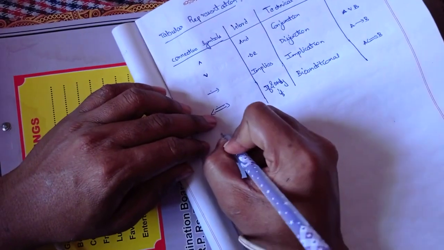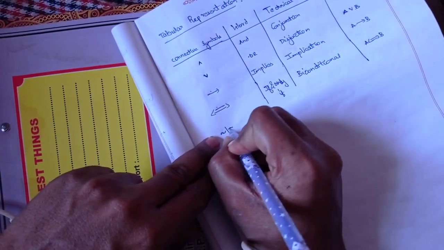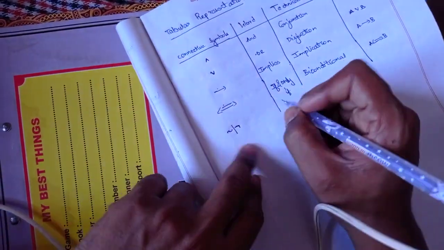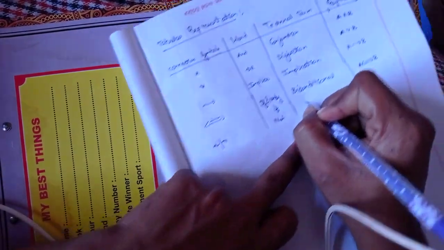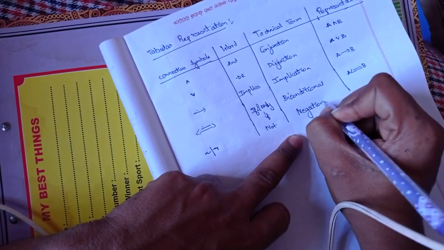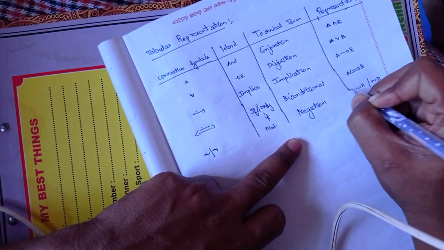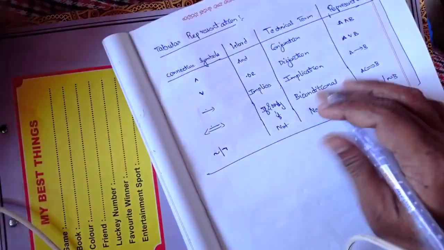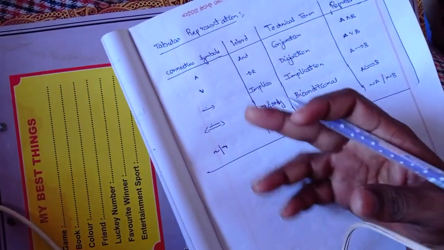Then the last one is the negative. Negation can be represented like this, or in some textbooks they have provided it like this. Based on your usability, you can use any of them. This is known as the NOT symbol, and the technical term is negation. And how do we represent it? Negation A or negation B. So this type of representation we'll be doing in logical connectives. I hope from the table you have understood how to use them and what the general terms are.